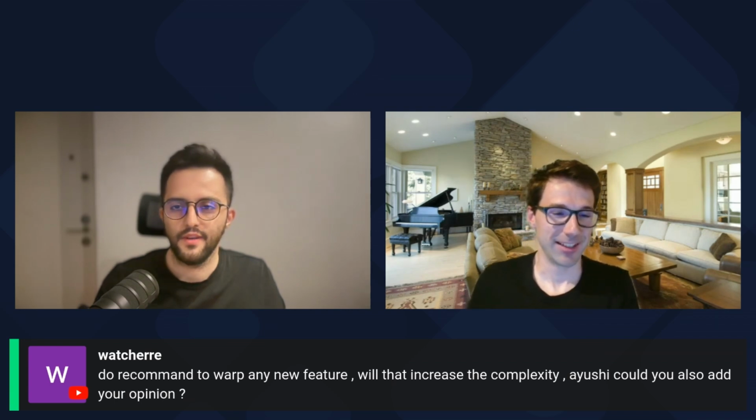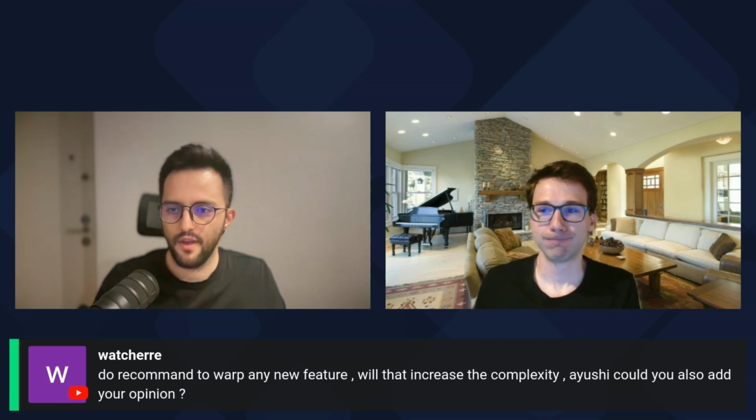True, true. The next question we have is about the correct place to use the feature flag. Should we use it in the UI layer or data layer? That's another great question. So I would recommend to fetch it in the data layer and then observe the value in the view layer.